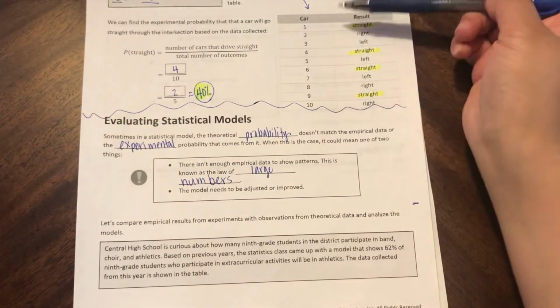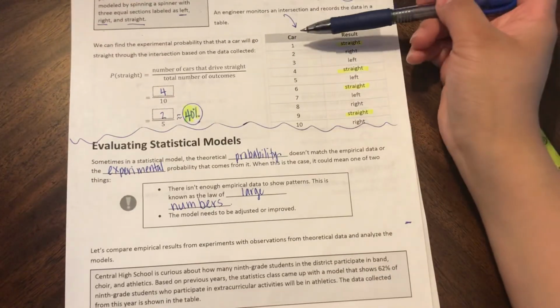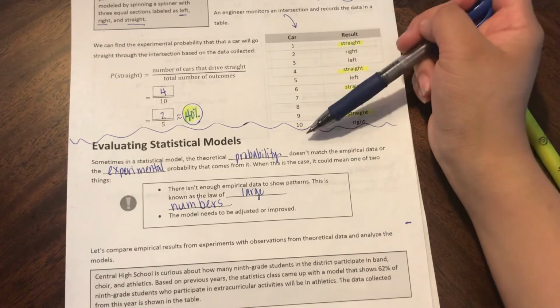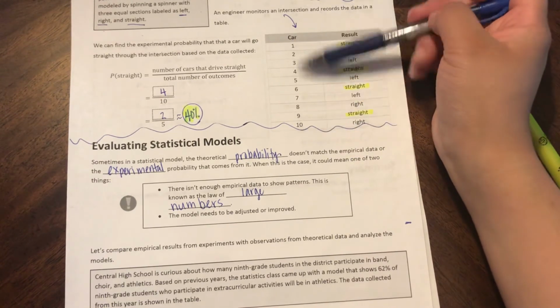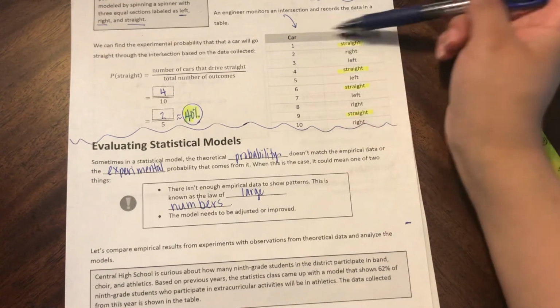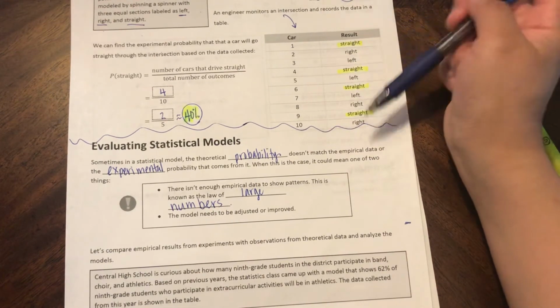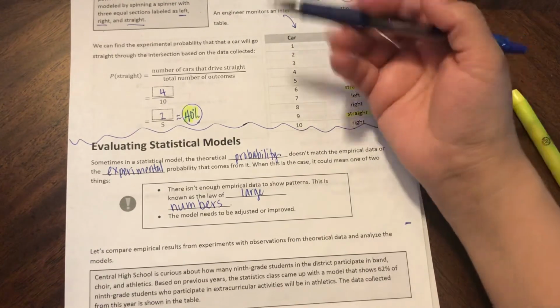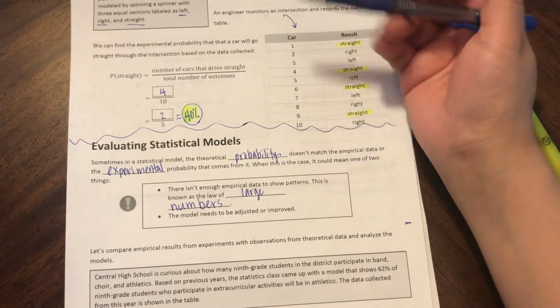So if we go back to the one that we just did with the cars, I do think that maybe there just wasn't enough cars. If they had done it the whole day and recorded how many cars, not just 10, if they had done at least 100 cars and reported whether they went straight, right, or left, we might have gotten closer to that 33%. Now, what factors could also play into this?